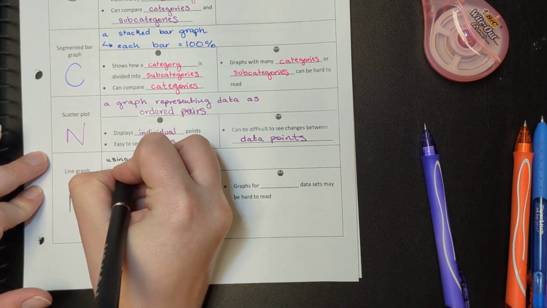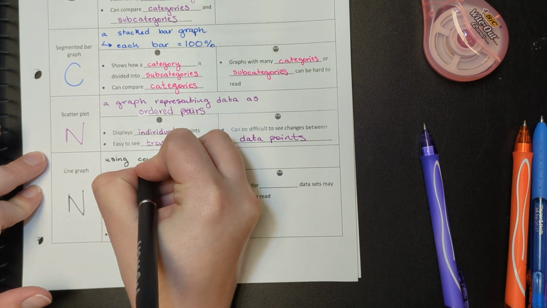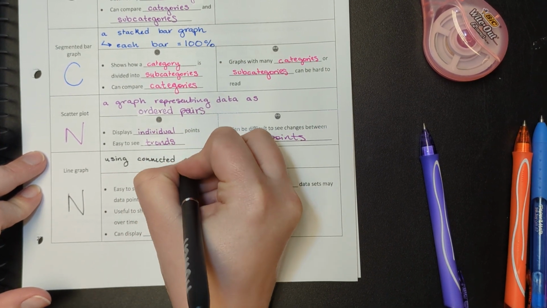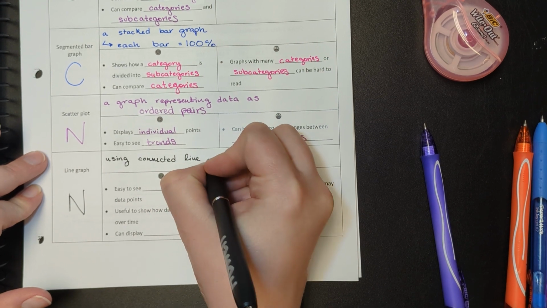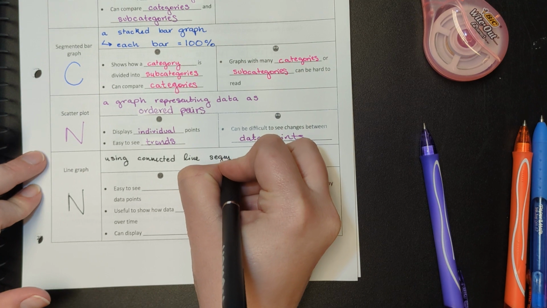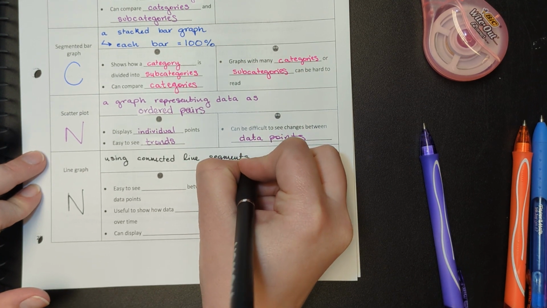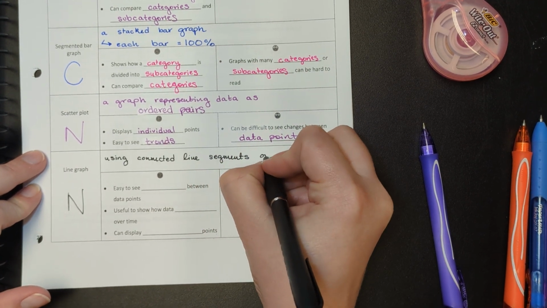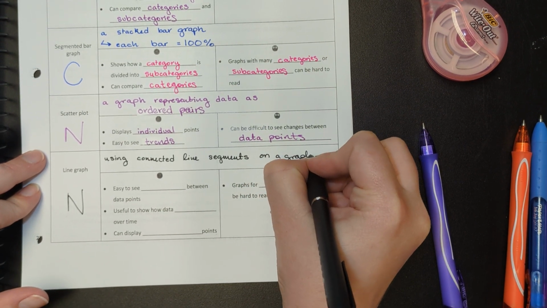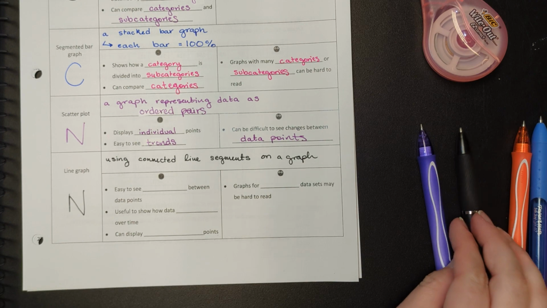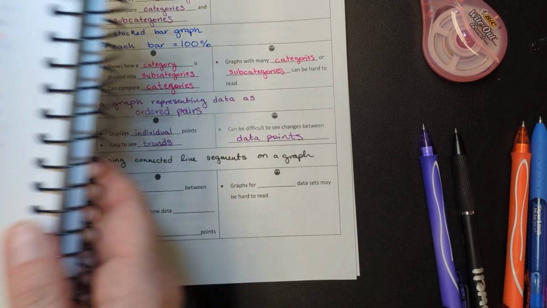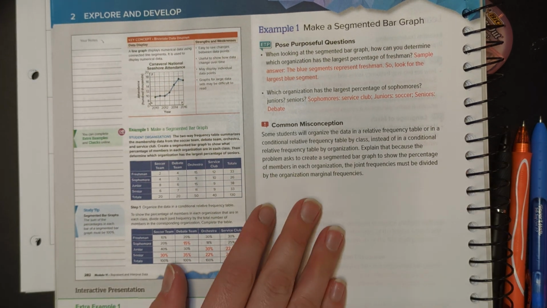You're using connected line segments on a graph. So again, if you're not sure, it looked like this.